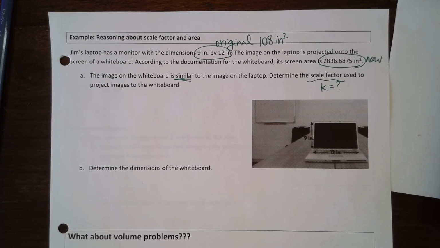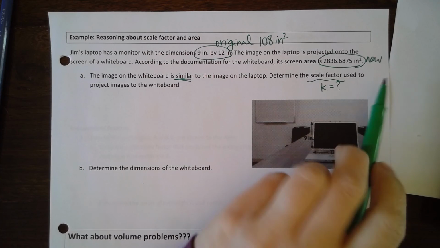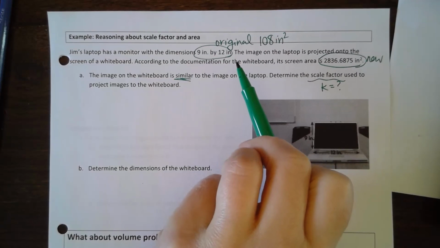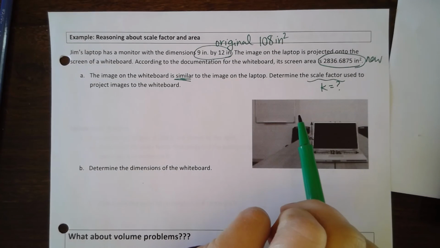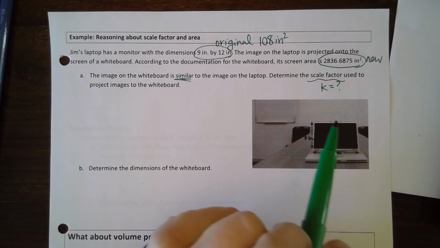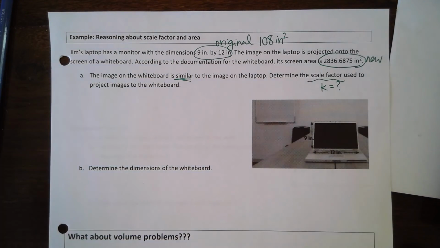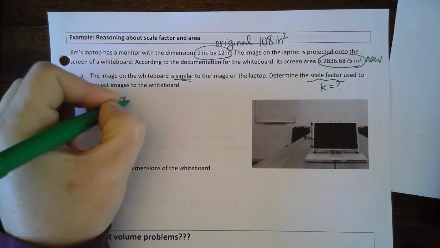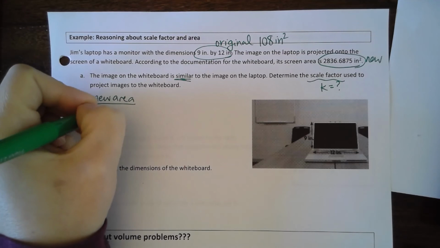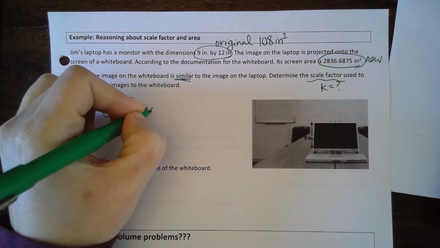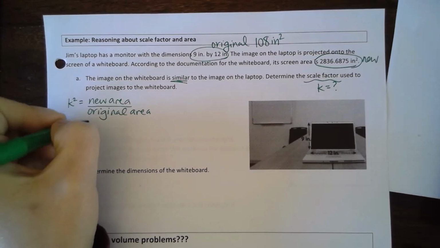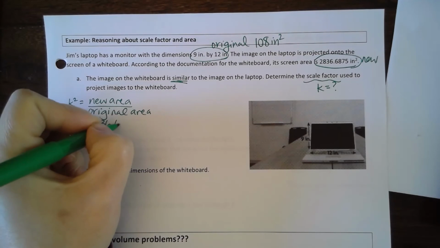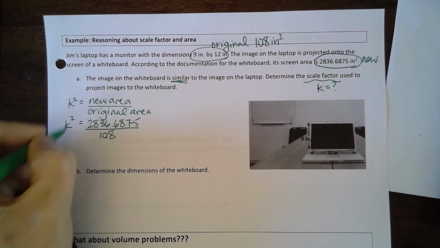Tricky thing here is we can use our new area and our original area to find K squared, but not K. So we'll have to do one more step in order to find K. Let's work with what we got so far. K squared equals our new area over our original area. Our new area is this very big number here over 108, and that's K squared.